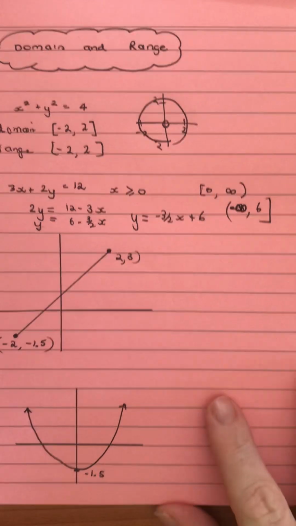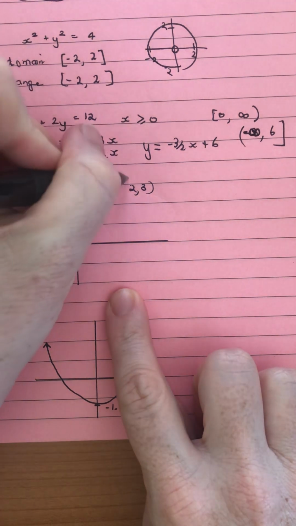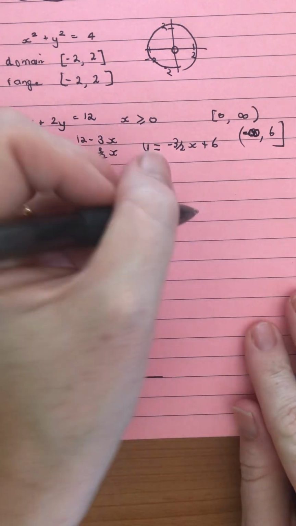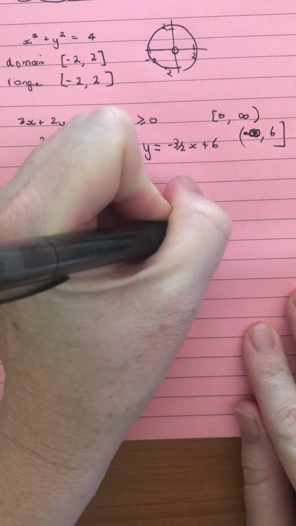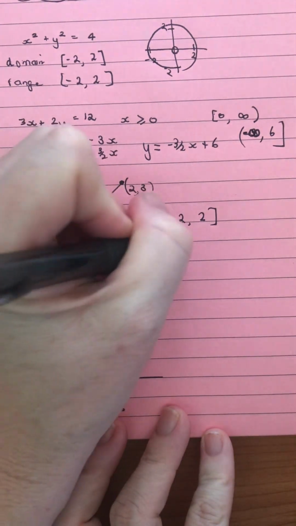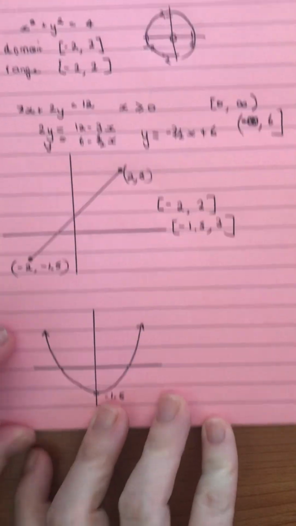And then we've got a picture here that we're looking at. So our domain is going to be between -2 and 2, and we've got closed circles there, so we can do [-2, 2] for that. And our range is going to go between -1.5 and 3 for that picture.